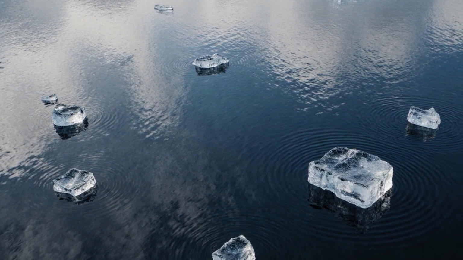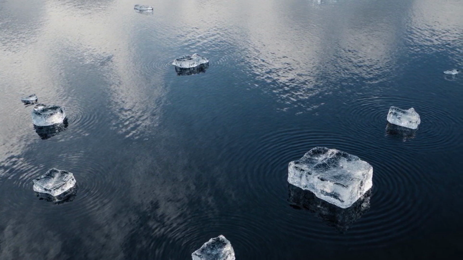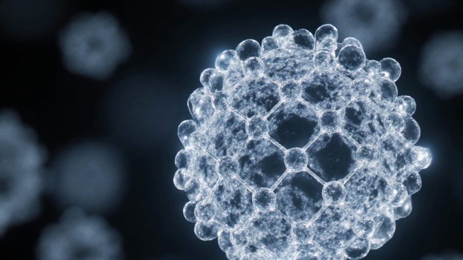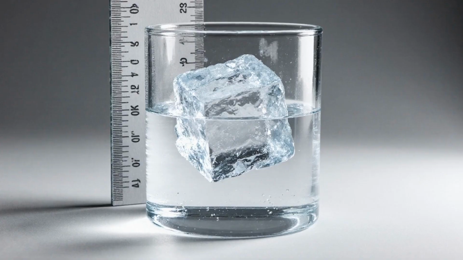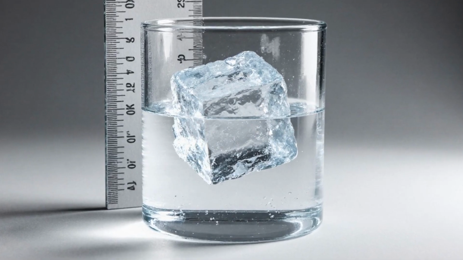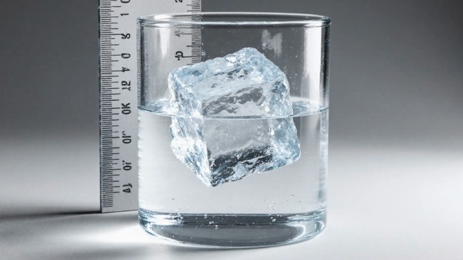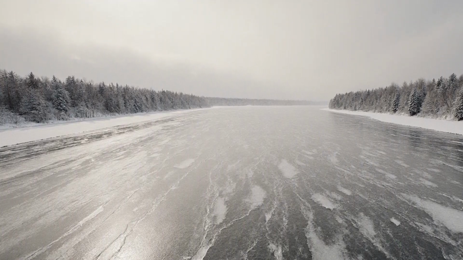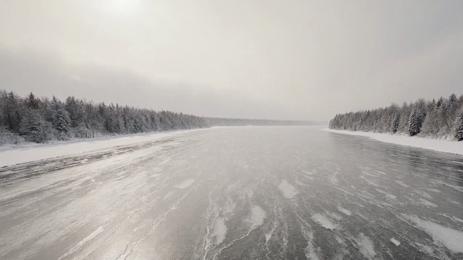Ice floats on water due to its lower density compared to liquid water. Water molecules in ice form a crystalline structure with more space than in liquid form. This expanded structure makes ice less dense, causing it to displace its weight in water and float. The phenomenon of ice floating is crucial for aquatic life, preventing bodies of water from freezing solid.